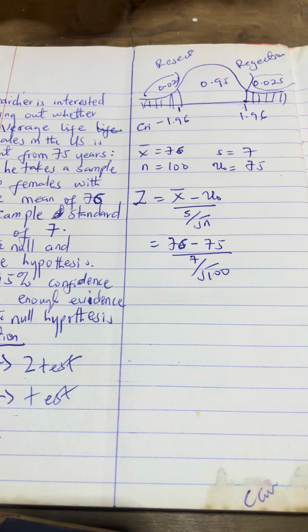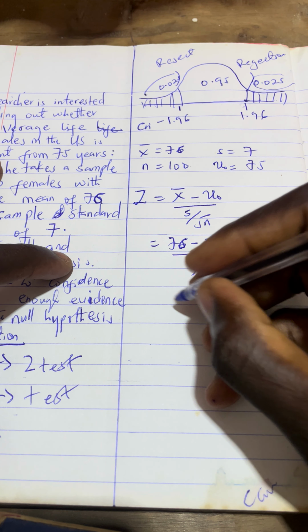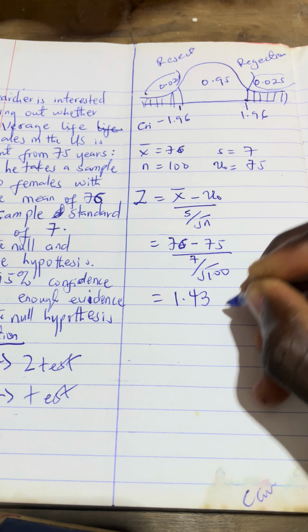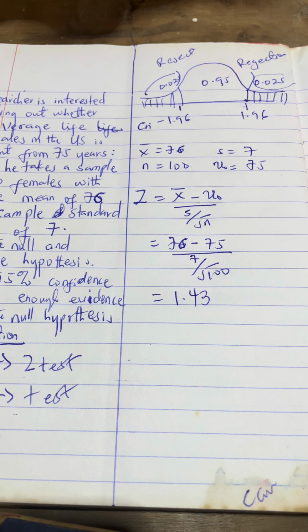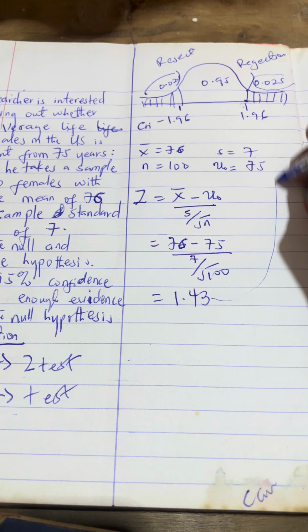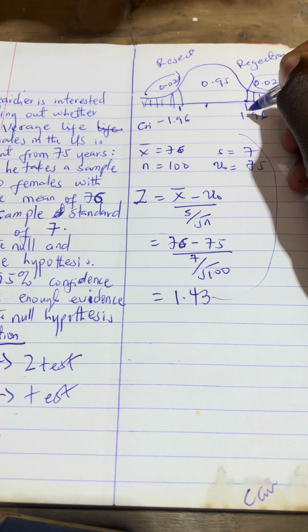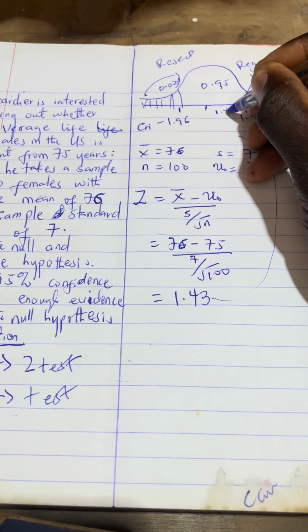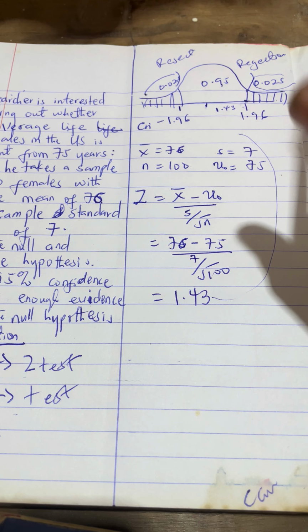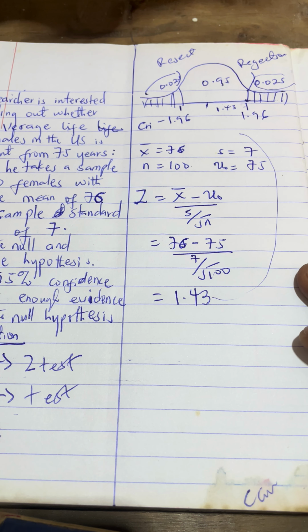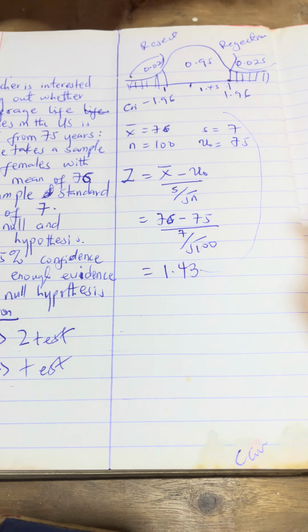Now let's compute everything and let's find the answer. So the final answer we are getting is 1.43. And coming back to the graph, 1.43 will fall around this side, which means that 1.43 is not in the rejection region. So now we say fail to reject.